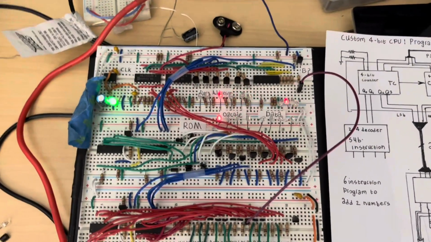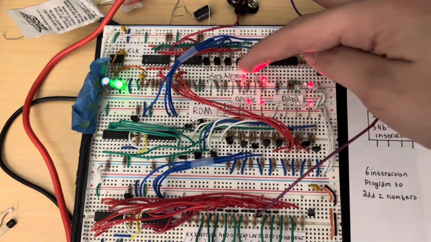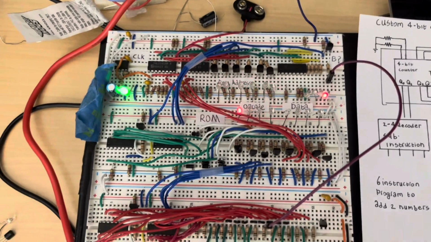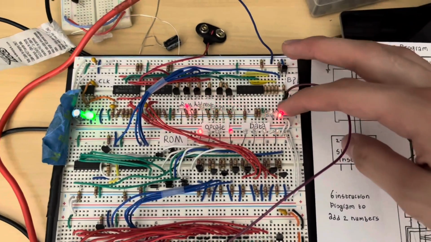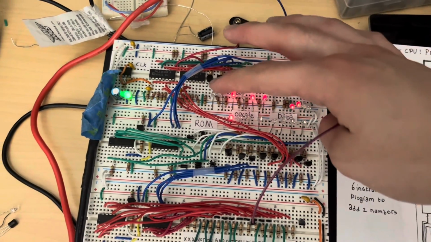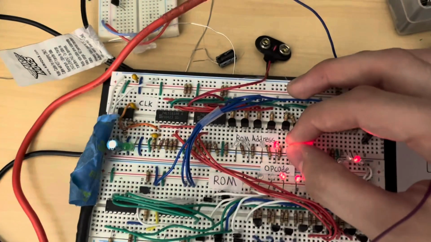Also, you can see up here on these LEDs, this is the ROM address, so this is the current address. These are the sub instructions. So yeah, it goes 1 2 3 4, 1 2 3 4, 1 2 3 4, and then it counts up on the actual address, which is these 4 LEDs.